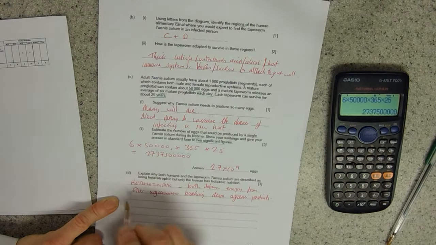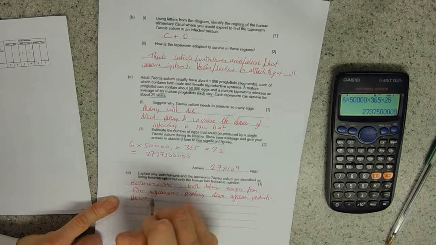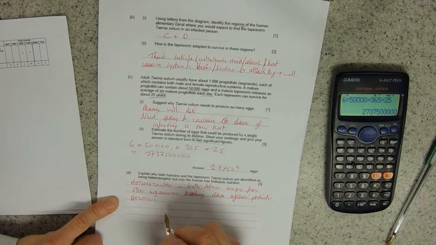So we need a reason why they're both heterotrophic and holozoic. So the tapeworm isn't holozoic, but humans are.